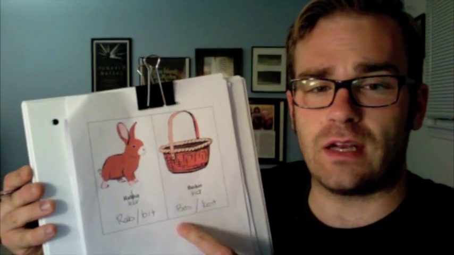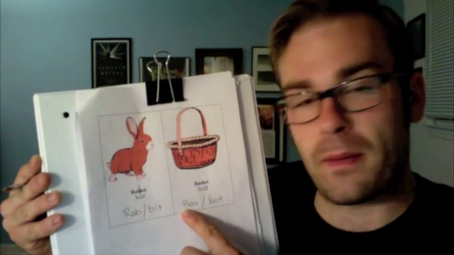So now I've identified my syllable types, 2 closed syllables. Now I can read the word together. Basket. Awesome.